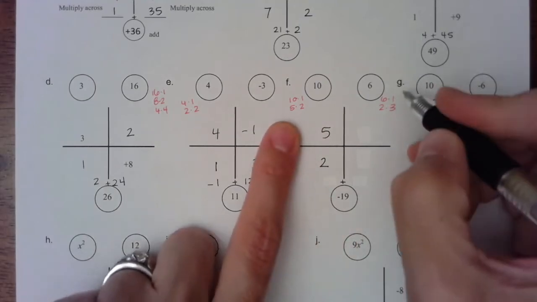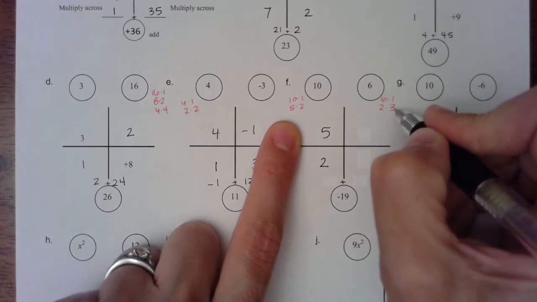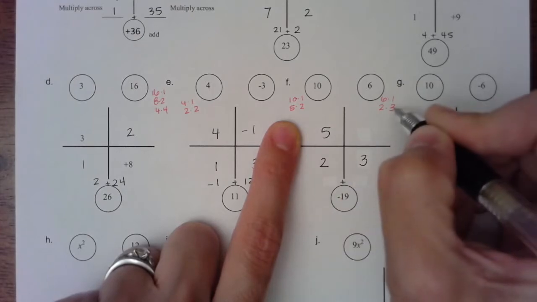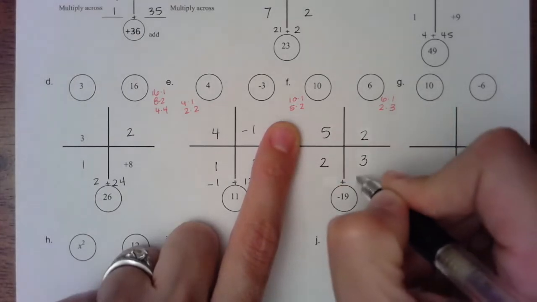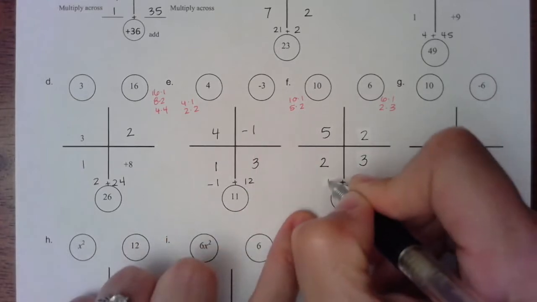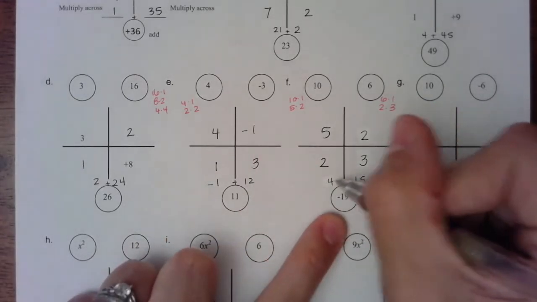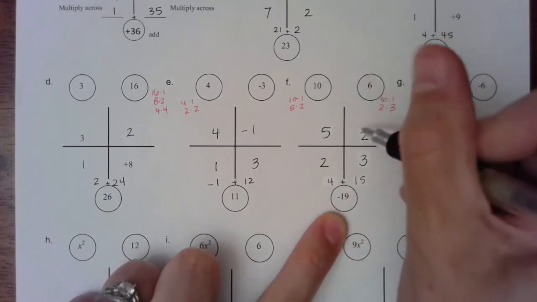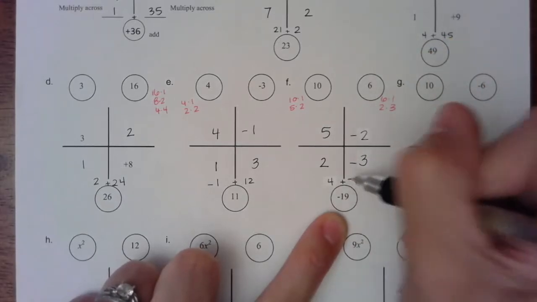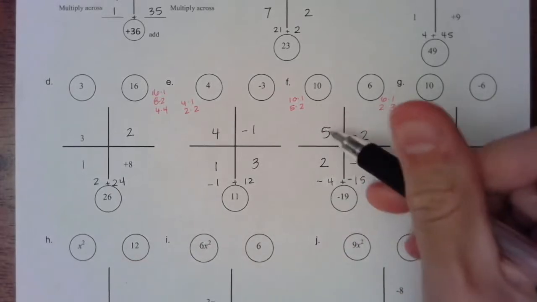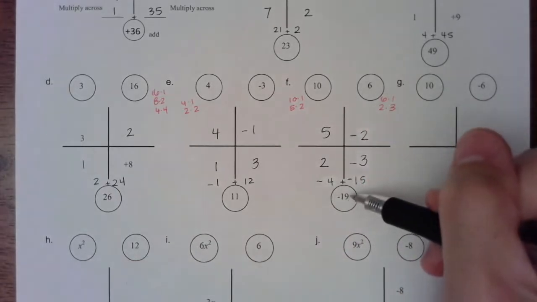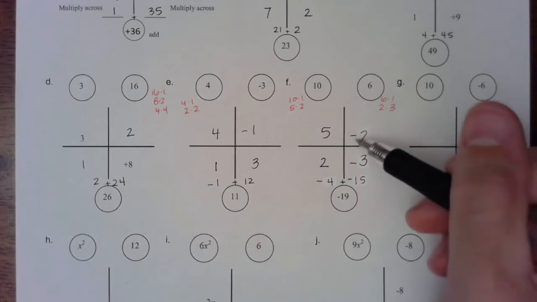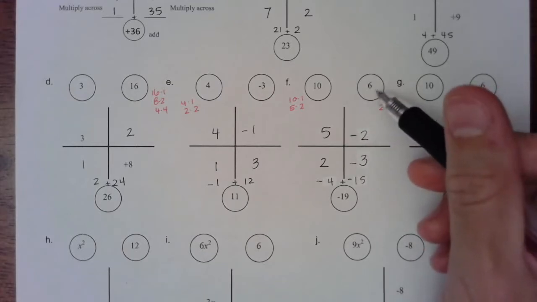But if I match up these numbers over here, if I match the 5 up with the 3 to multiply those ones, and then the 2 with the 2, 5 times 3 will give me 15, 2 times 2 will give me 4, 15 and 4 would give me positive 19. Since I want this one to be a positive 6, I need both of these to be negative. And then I would get negative 4 plus negative 15 equals negative 19. 5 times 2 gives me 10, and then negative 2 times negative 3 gives me positive 6.